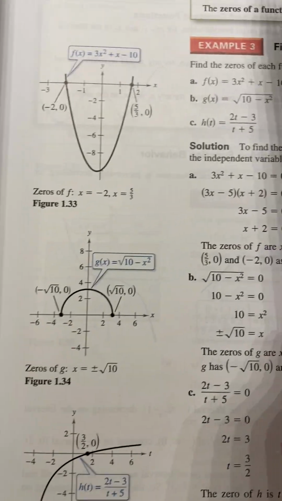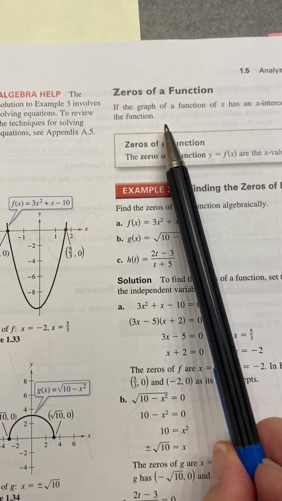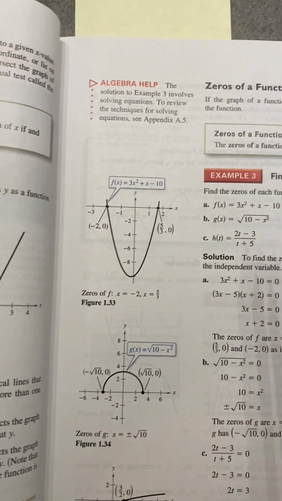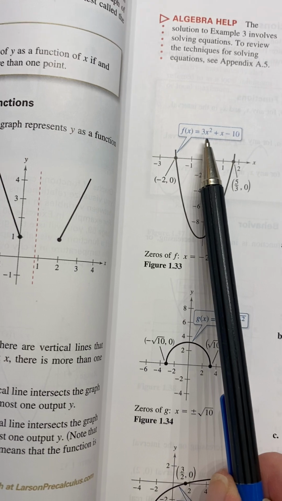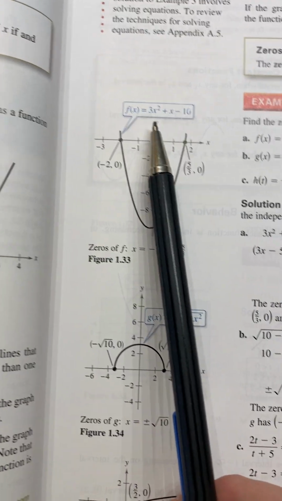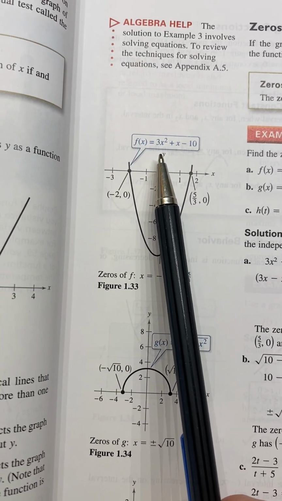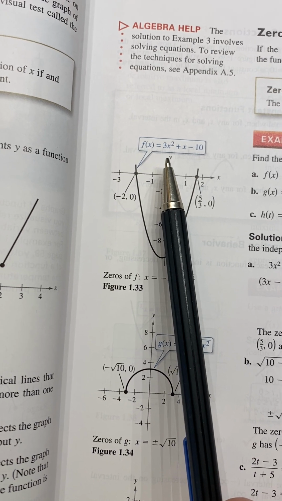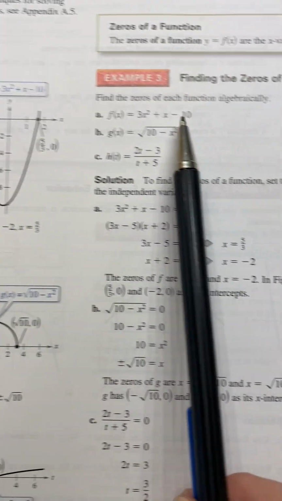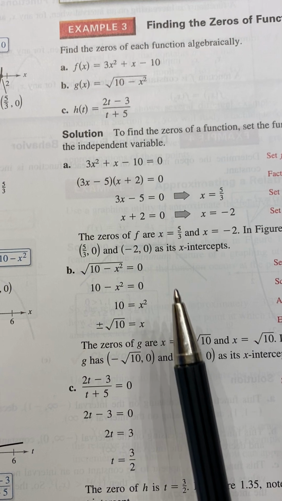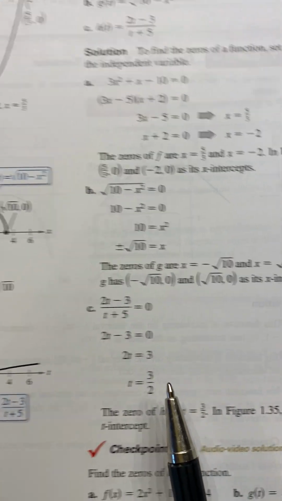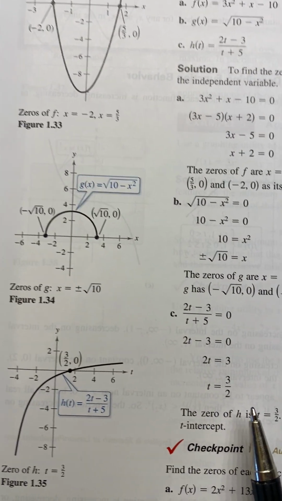All right, the zeros of a function, we already talked about this. How do we find the zeros of a function? If it's a quadratic, to find the zeros, we either have to factor or use the quadratic formula. And there are 3 examples here. These are pretty simple algebraically, so I will let you look at those.